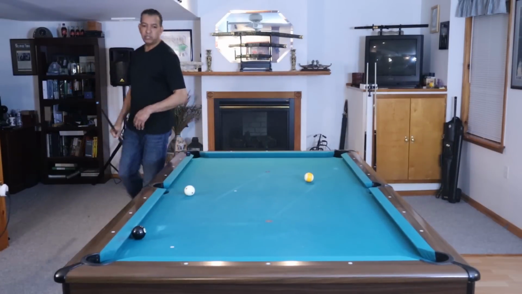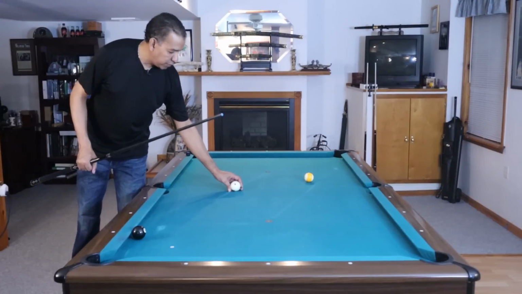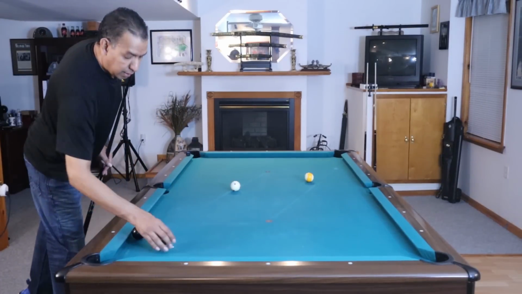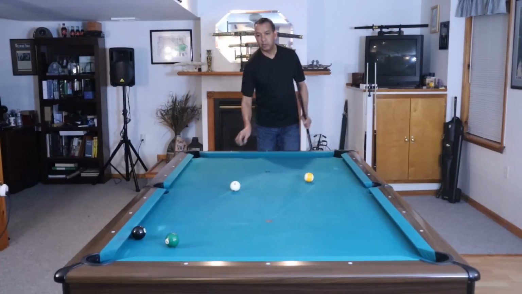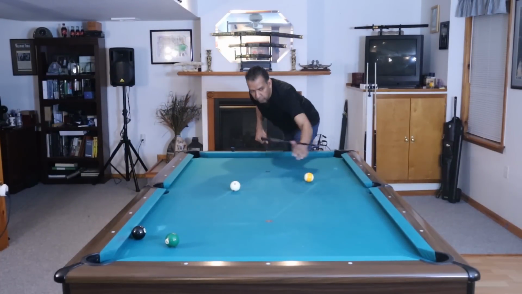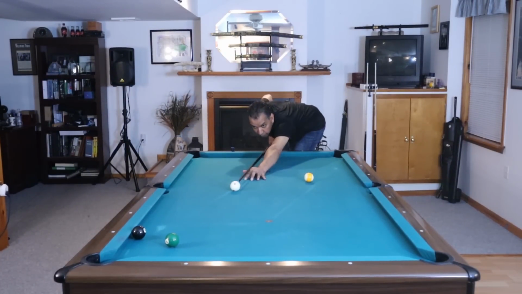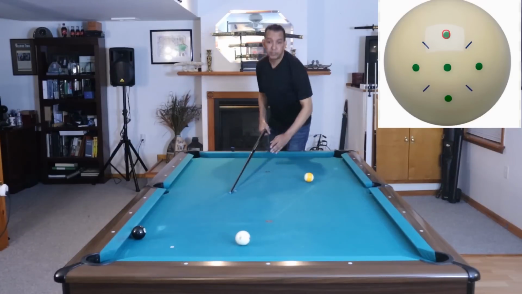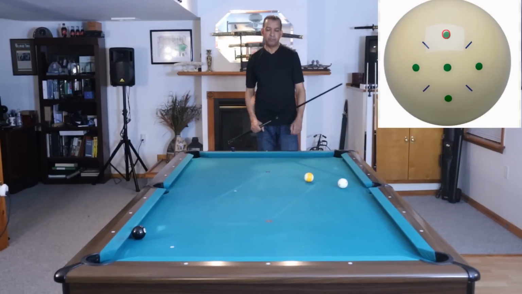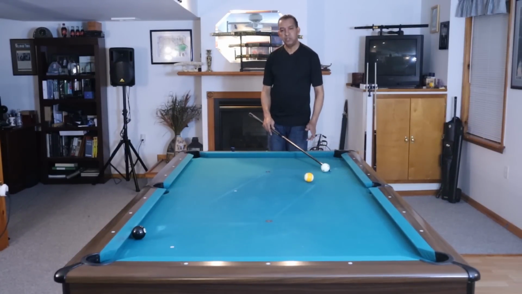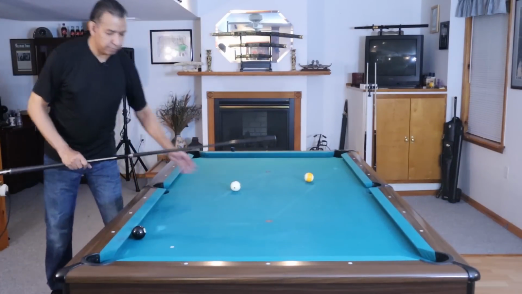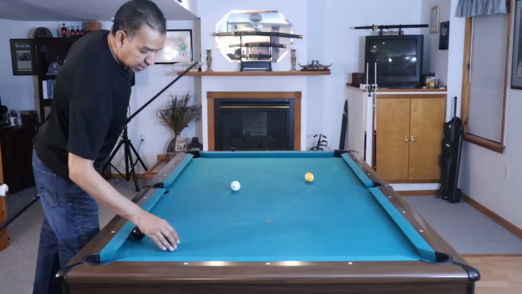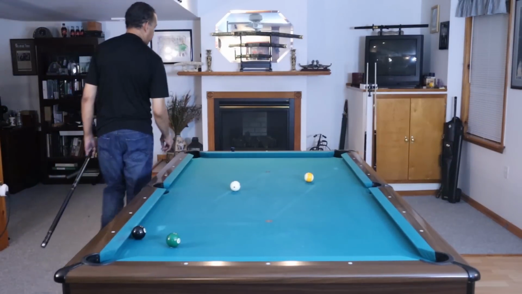Now let's look at the same shot with no English at all and see what the cue ball does. Watch out for that side pocket. You see what I'm talking about? Moved my cue tip not even a quarter of an inch, and it makes that much difference.